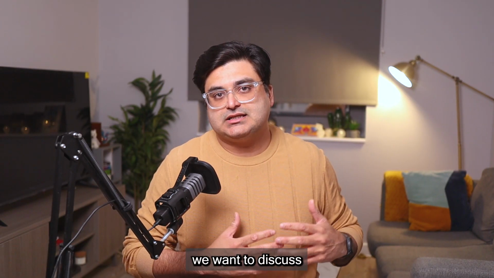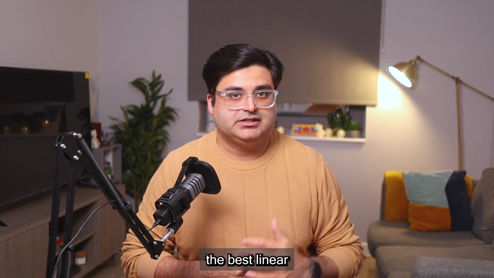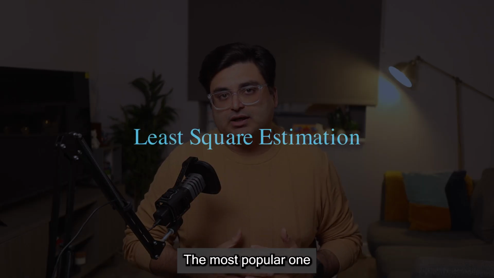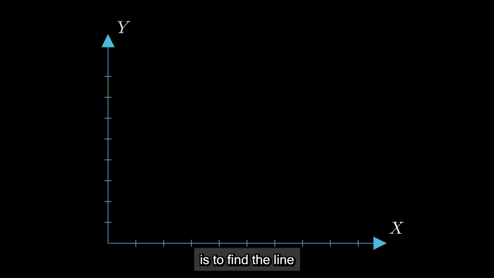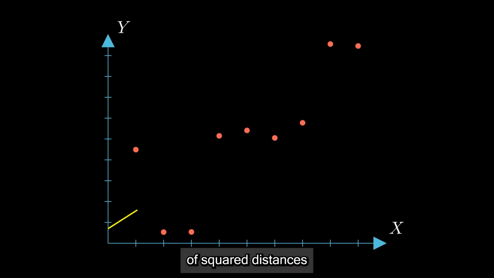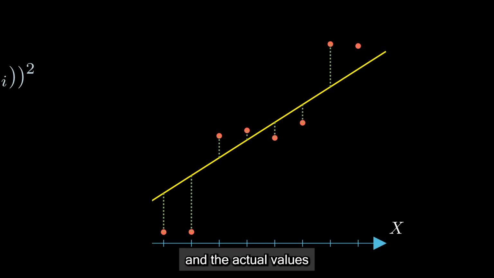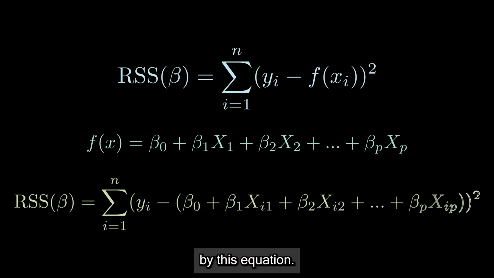Now we want to discuss how to estimate parameters so that you get the best linear regression models. There are different methods. The most popular one is called the least square method. Our goal is to find the line that minimizes the sum of square distances between our predictions and the actual values. We call this the residual sum of squares, and it's described by this equation. How do we minimize this equation?